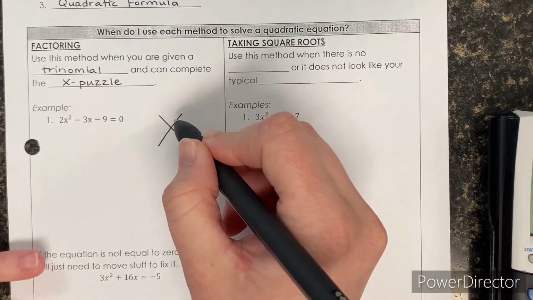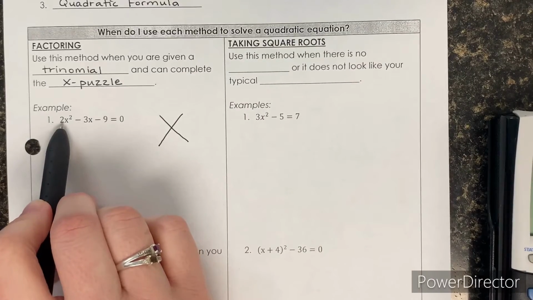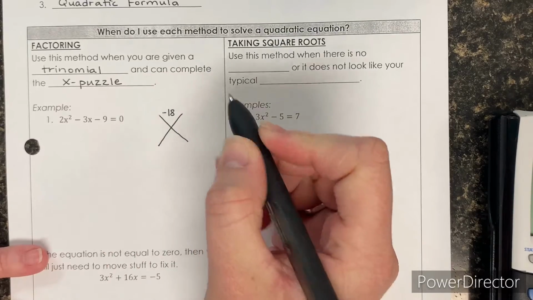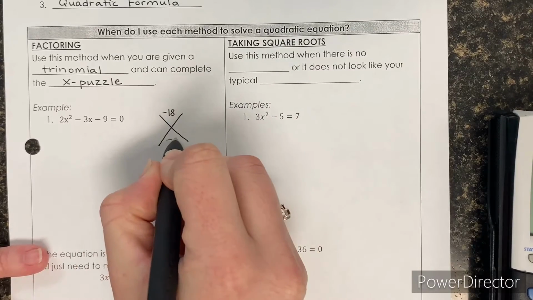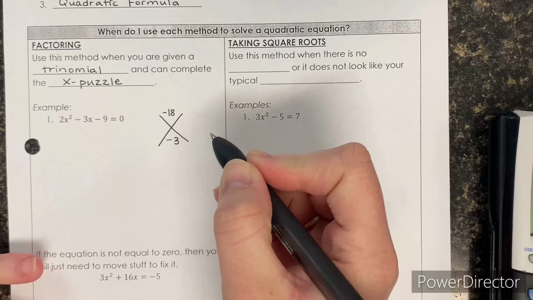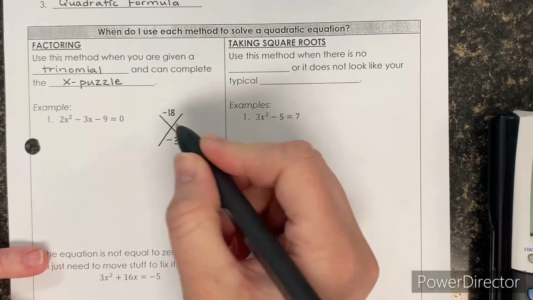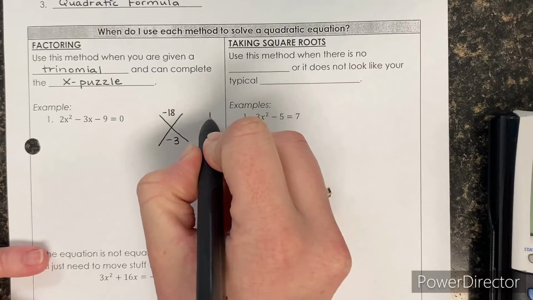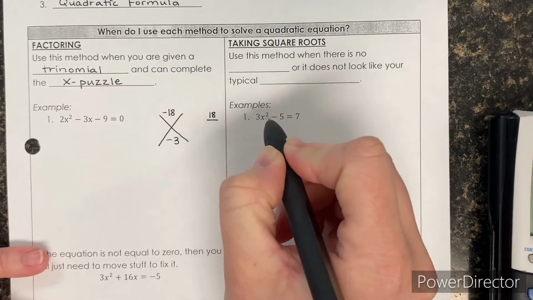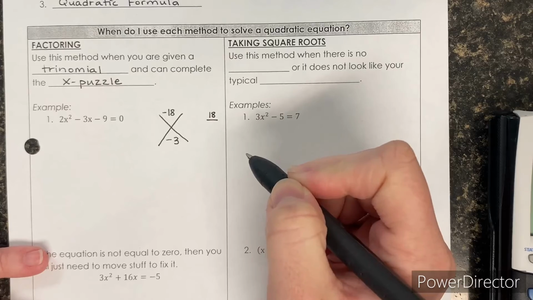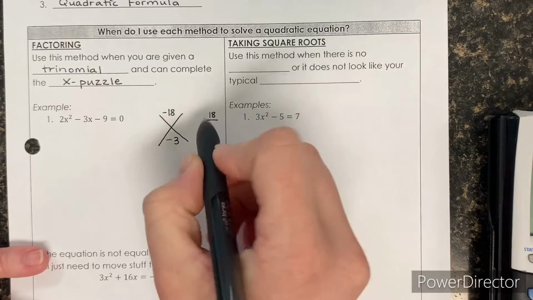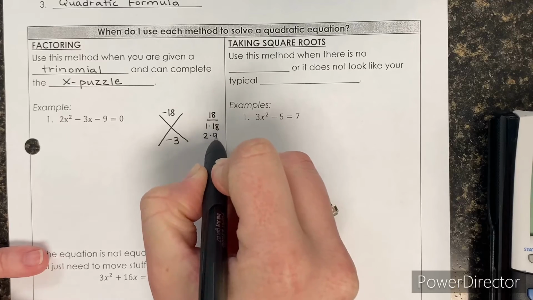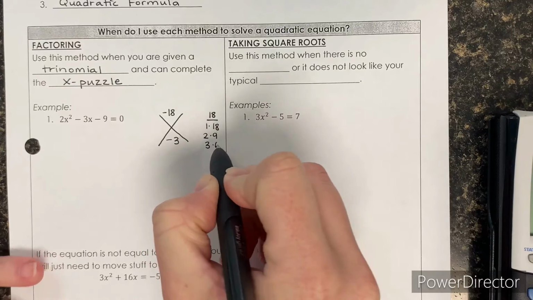So the top of my puzzle is going to be a times c, so 2 times negative 9. That's negative 18. The bottom is going to be negative 3. Now, remember, if you're decent at multiplication, you can probably come up with these faster. But if you struggle with multiplication, that's okay. Make your factor list of 18. So 18 is a pretty short list. You have 1 times 18, 2 times 9, and 3 times 6.